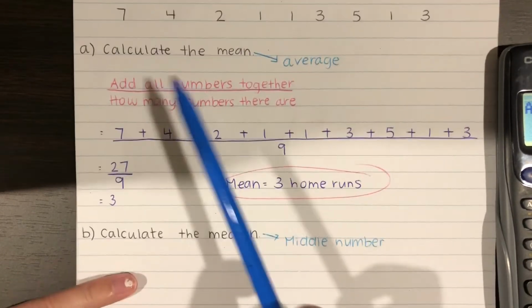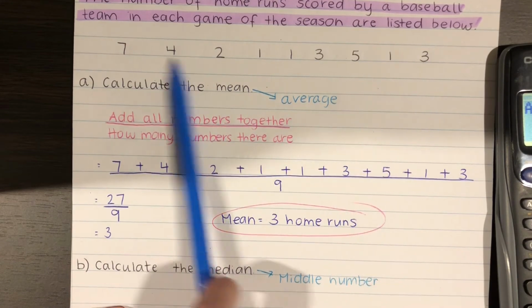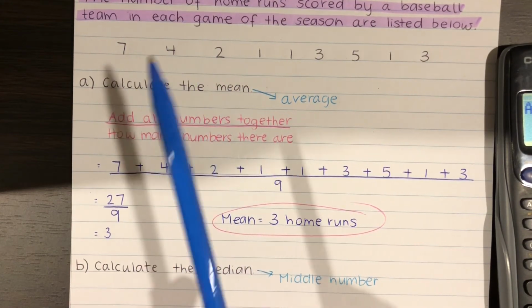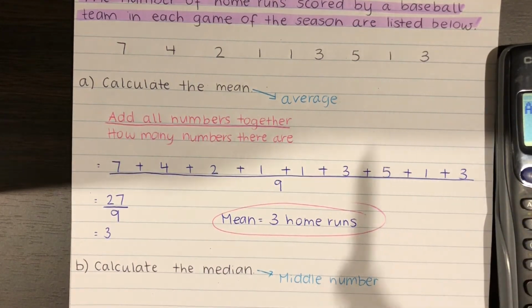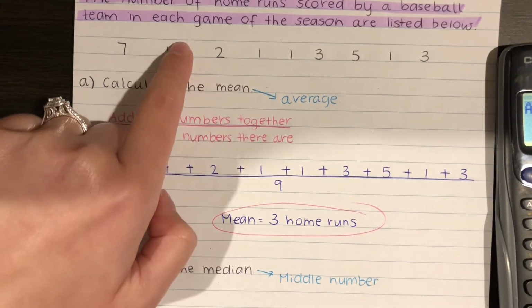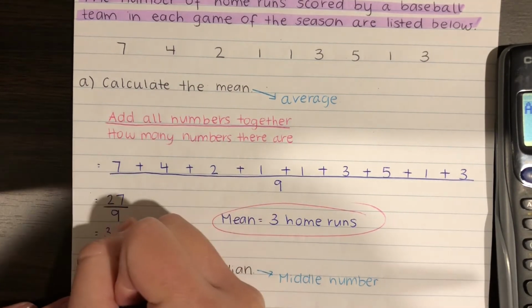So you can either do that by just looking at the numbers, or you can do it by crossing out. So what I'm going to do is I'm just going to rewrite these numbers down here where the question is.